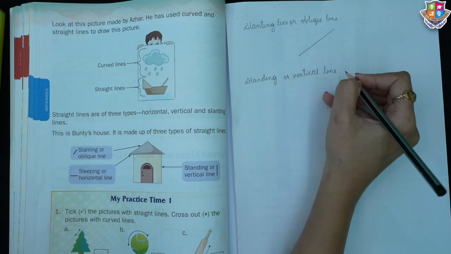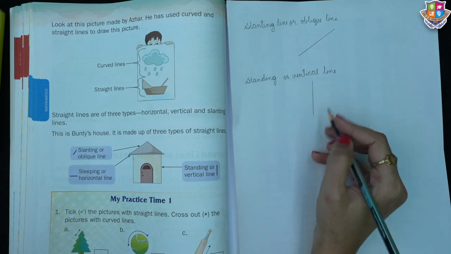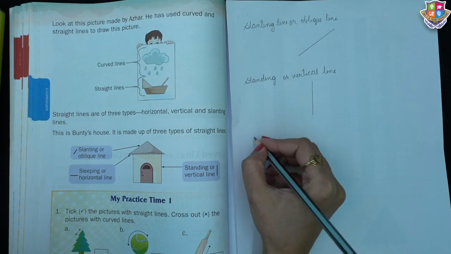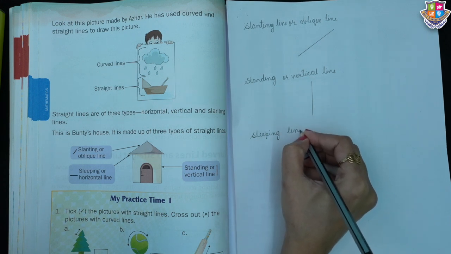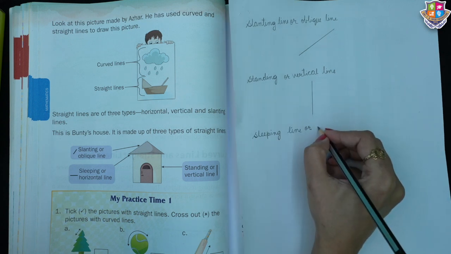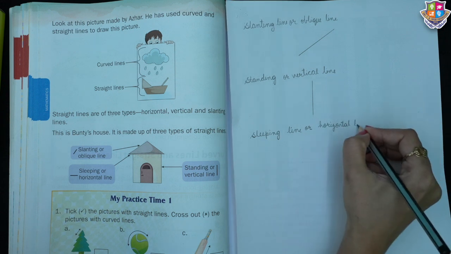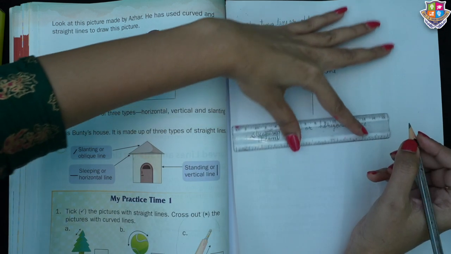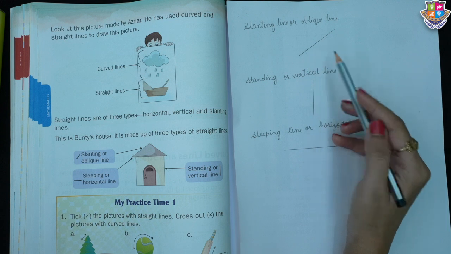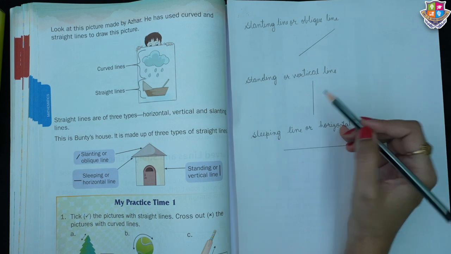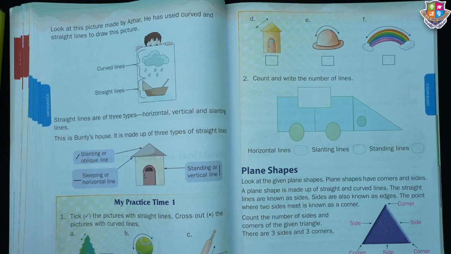Vertical line is like this. This is vertical line, or you can say standing line. And what is sleeping line? Or horizontal line. Is like this. Okay. This is slanting line, this is standing line or vertical line we can say, and this is sleeping line or horizontal line. Okay. You can see here also.